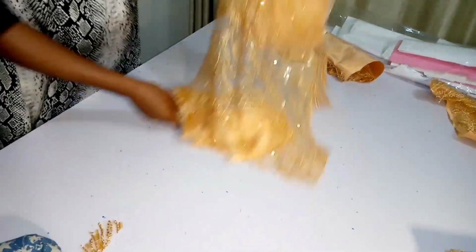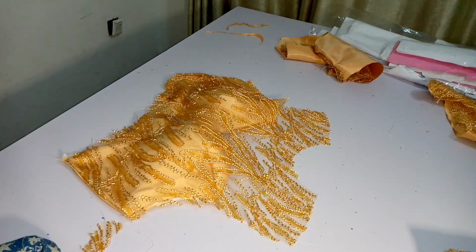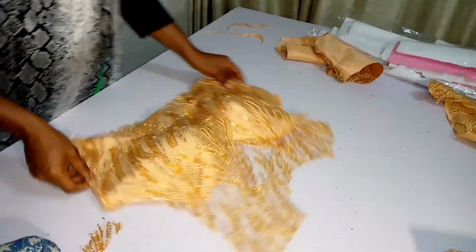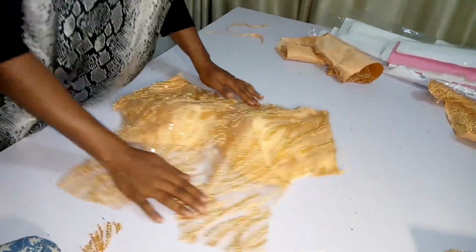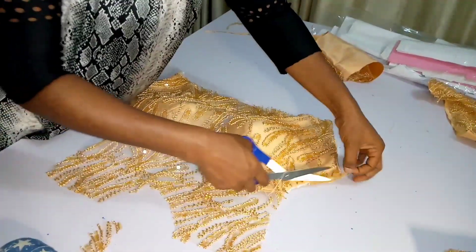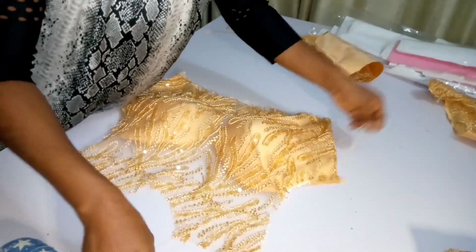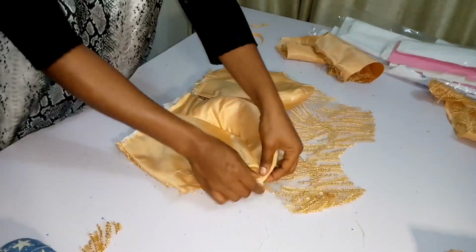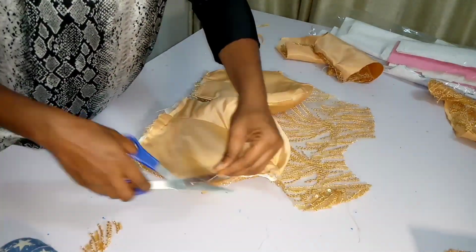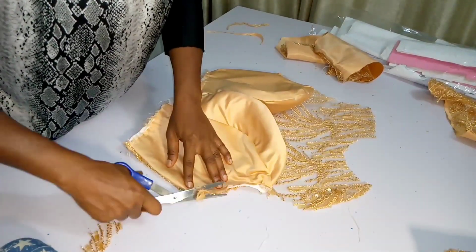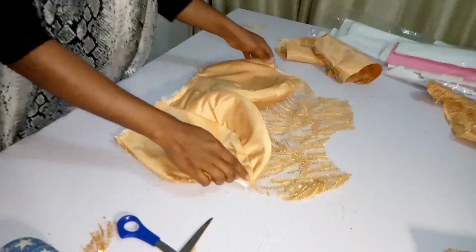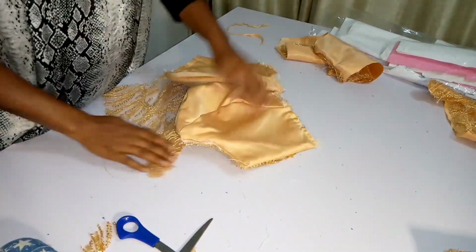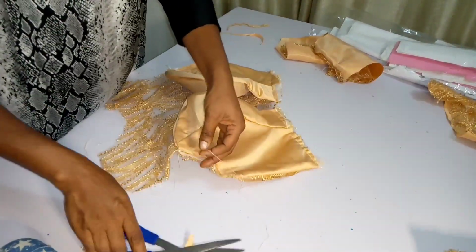Okay, so now I've secured them together at the armhole area, as you can see, and I've also secured it together at the hem. This is what our illusion neckline is looking like at the moment. As you can see, now it doesn't move anymore, okay, because it's been secured at the armhole and also secured at the bottom, so it's never going to move anymore.